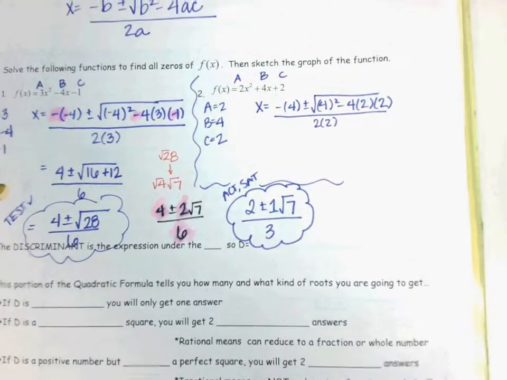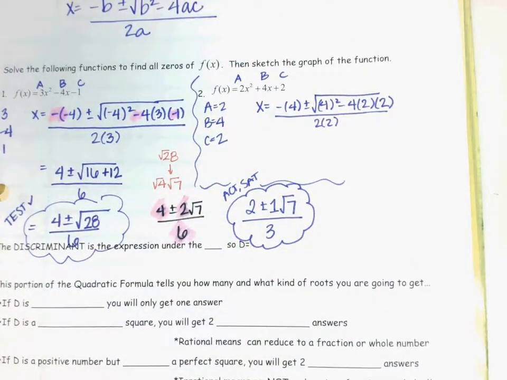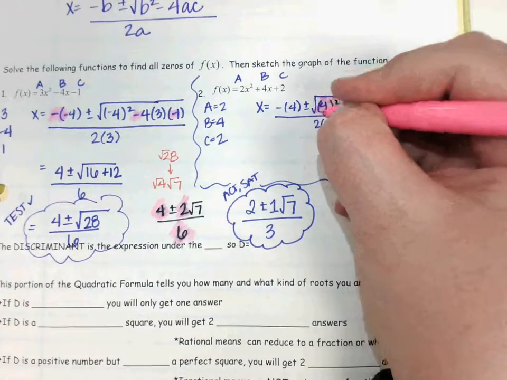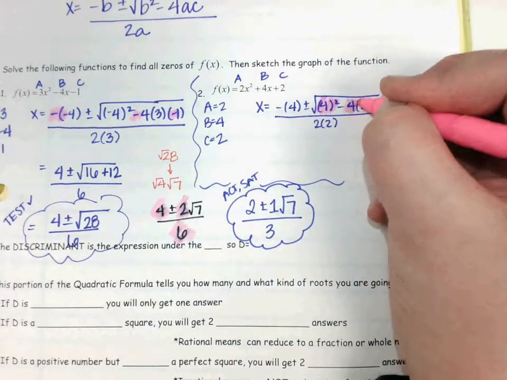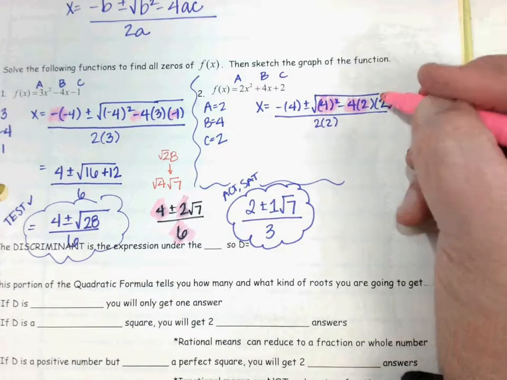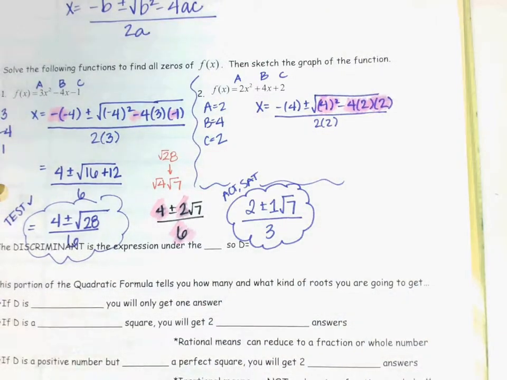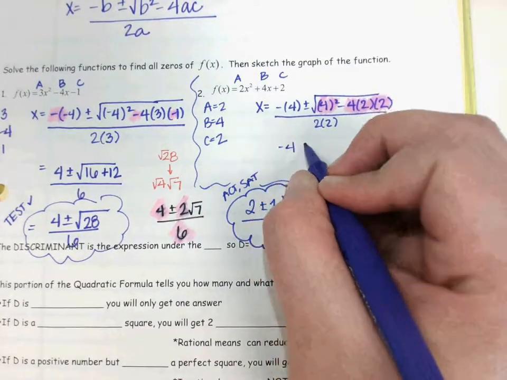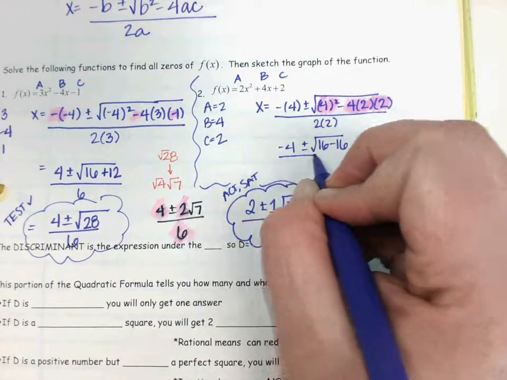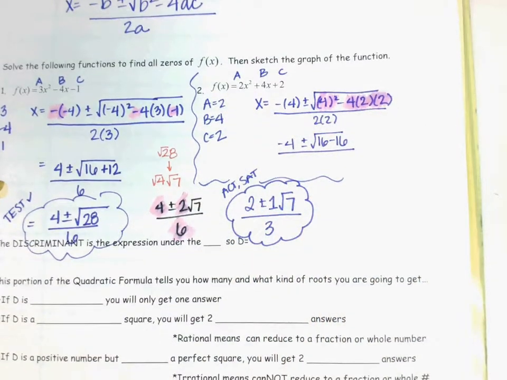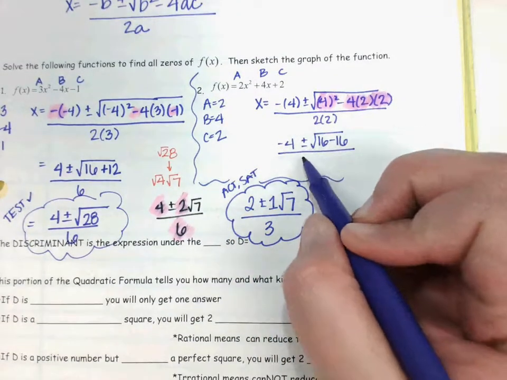Okay, then from there, I'm going to look for the easy stuff that I can cross out if I have to. So in here, what is 4 squared? 16. And what is 4 times 2? 8 times 2 again? 16. So what I have is negative 4 plus or minus 16 minus 16. And then on the bottom, 2 times 2 is another 4.